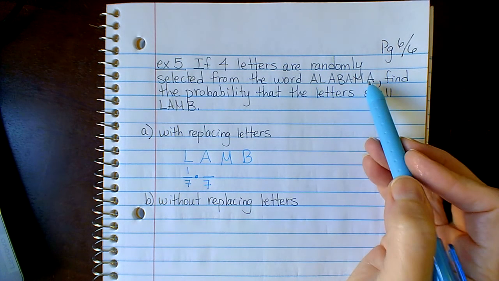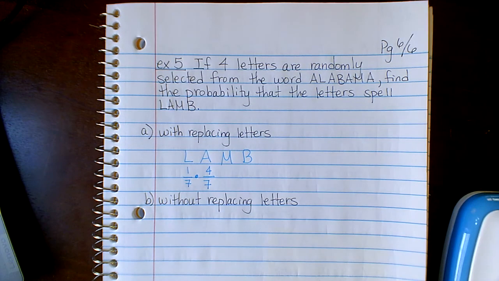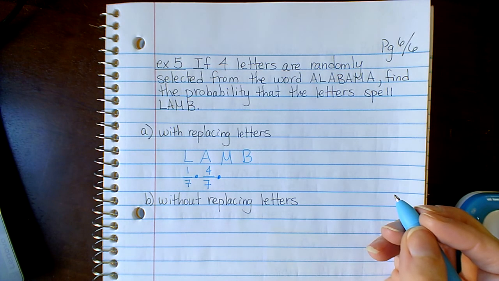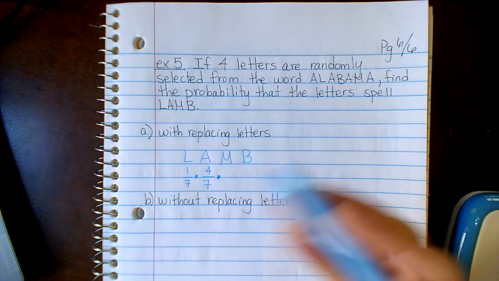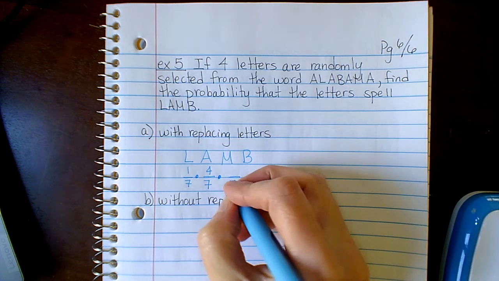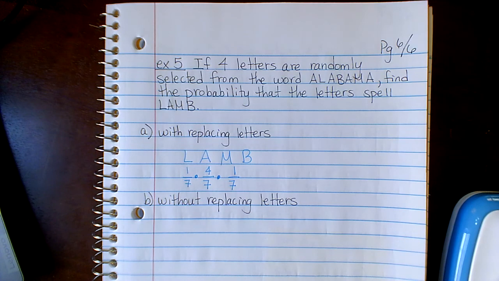There are 1, 2, 3, 4 A's in that cup out of 7 letters. So I have a 4 out of 7 chance of picking an A out. Okay. I put that A back in, mix it around. What's the probability that I pick out an M? I put that letter back, so I replaced it, still have 7 letters, one of which is an M.